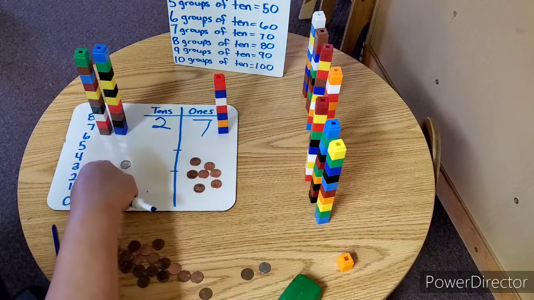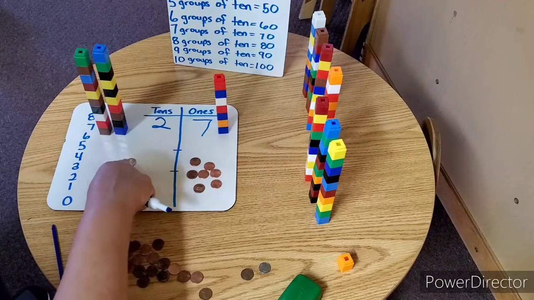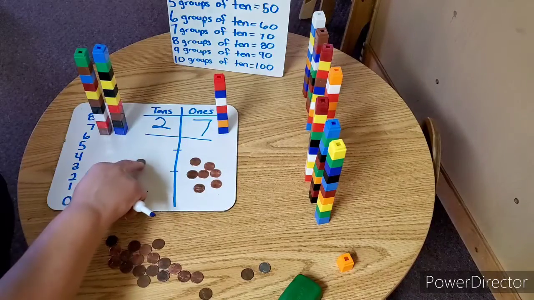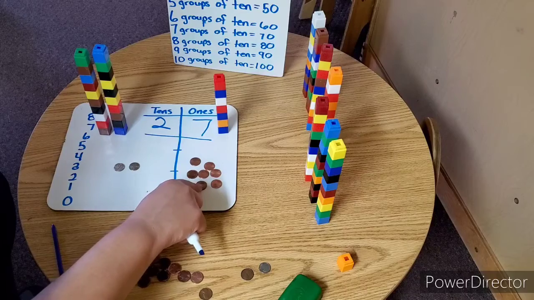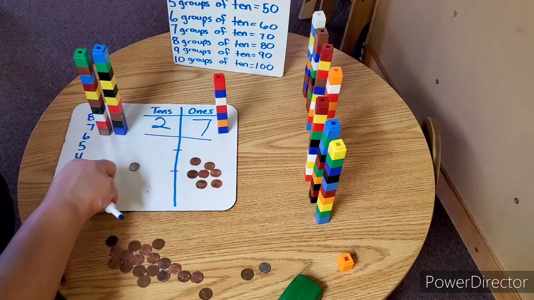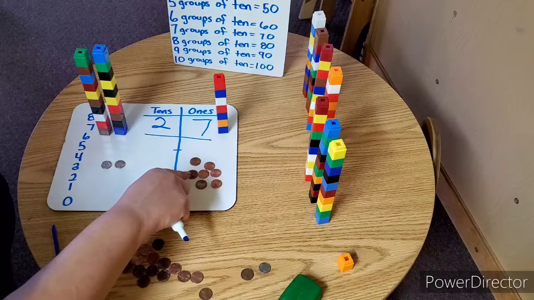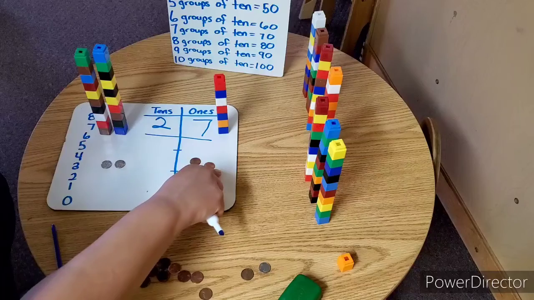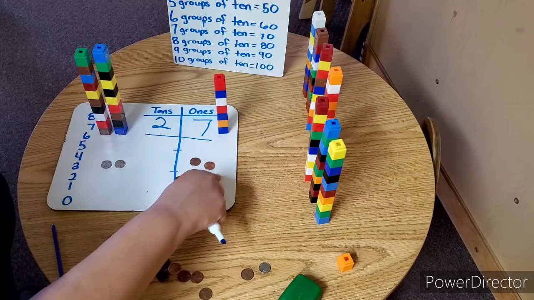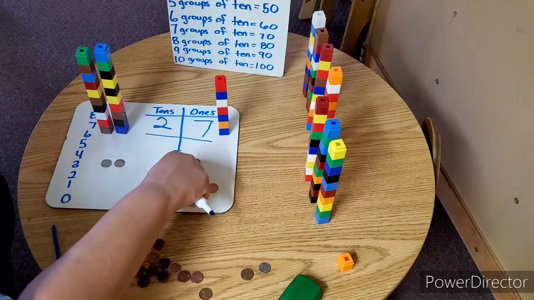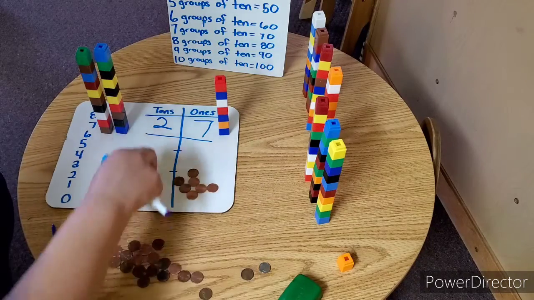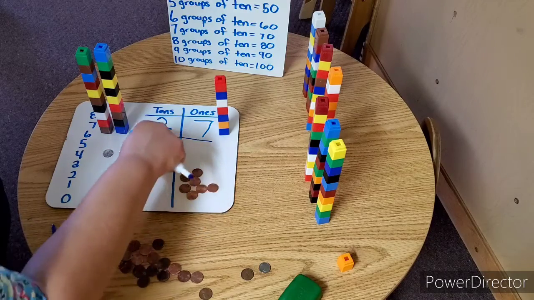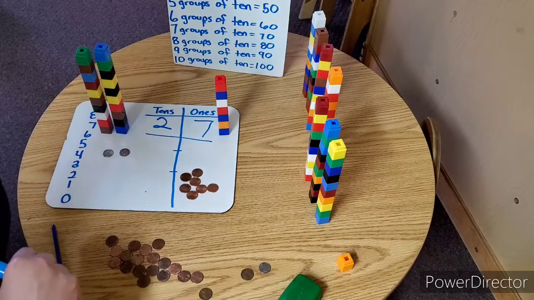And how many tens do we have? 2. So what number are we going to get when we add our 2 groups of 10 with our 7 ones? 10, 20, 21, 22, 23, 24, 25, 26, 27. So 2 groups of 10, 2 tens plus 7 ones give us 27.